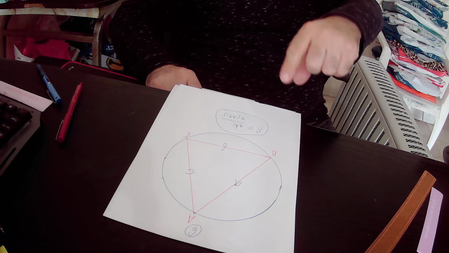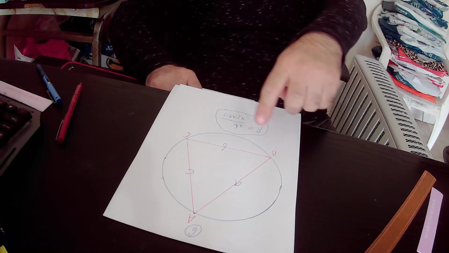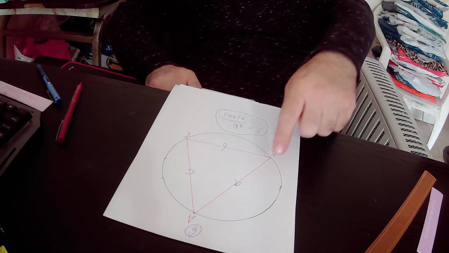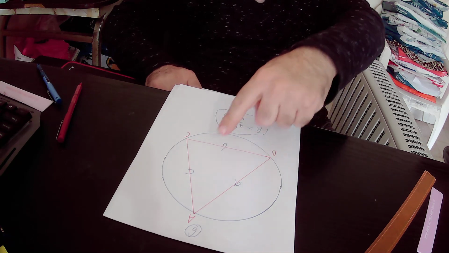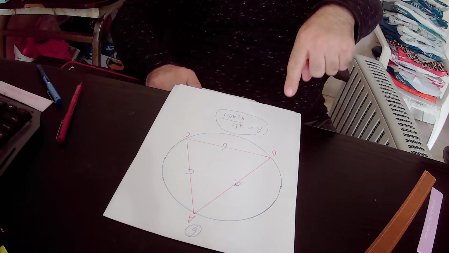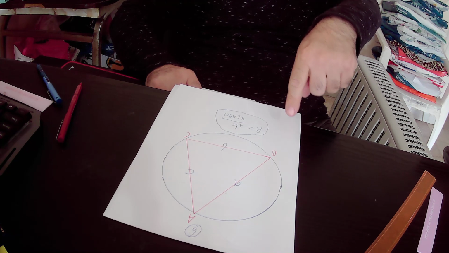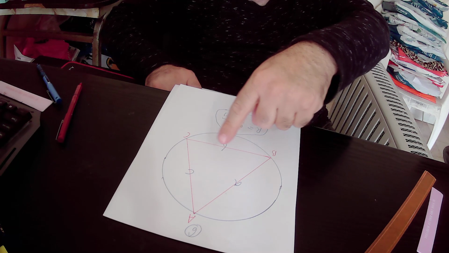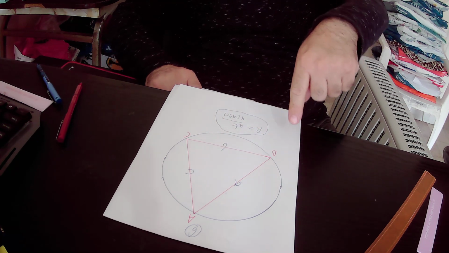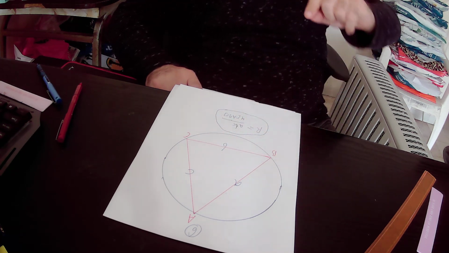So if we have a triangle inscribed in a circle, like this triangle ABC inscribed in this blue circle, then the radius of this circle that encloses triangle ABC will be equal to the product of the triangle's sides, that is to say, A times B times C over 4 times the area of triangle ABC.